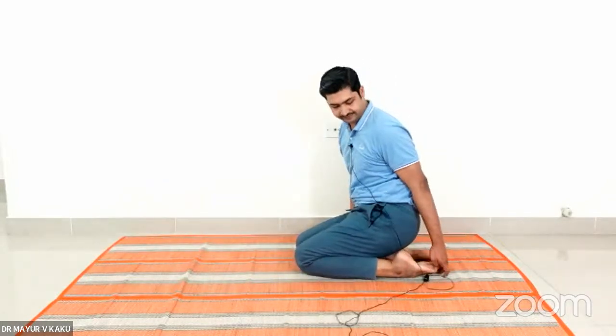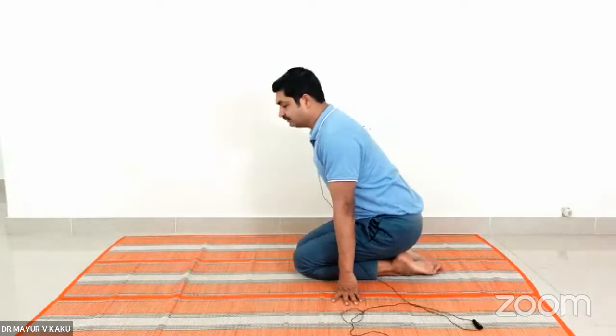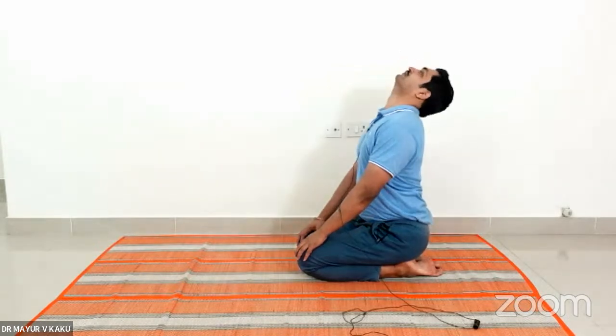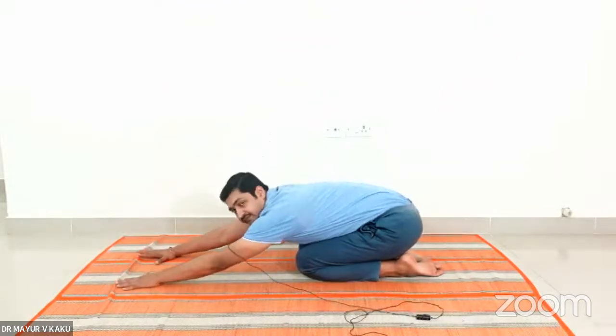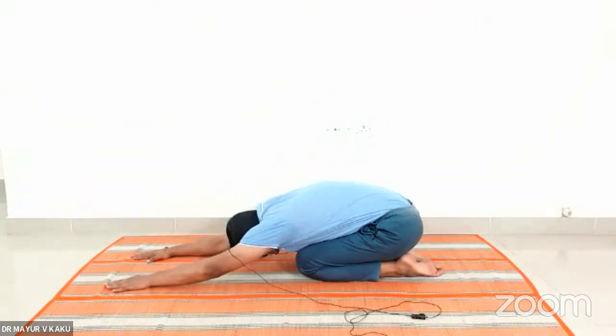Now we are going to practice something called Adhomukha Svanasana. For that, we will do Vajrasana first. Inhale and exhale, fold your right leg. Inhale and exhale, fold your left leg. We are sitting in Vajrasana. Now, inhale and then exhale, go into Shashankasana. So that is the next step.